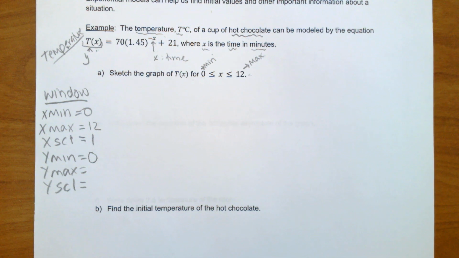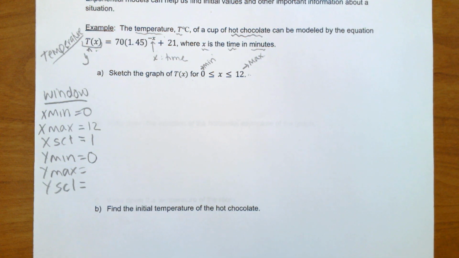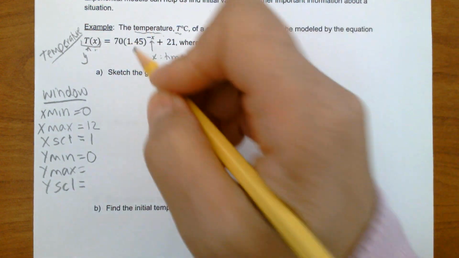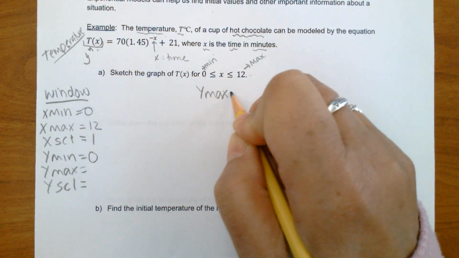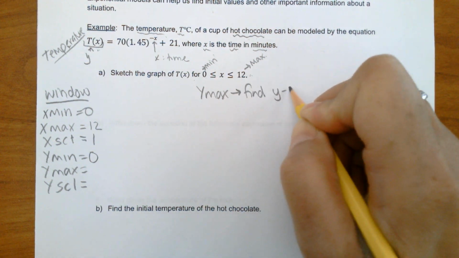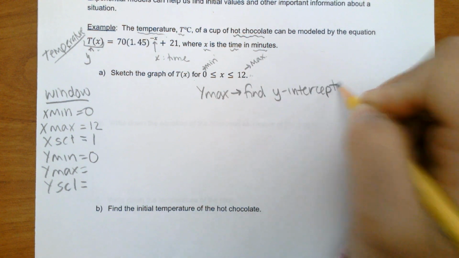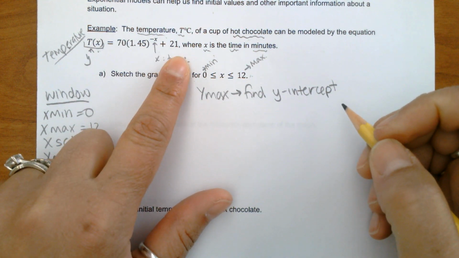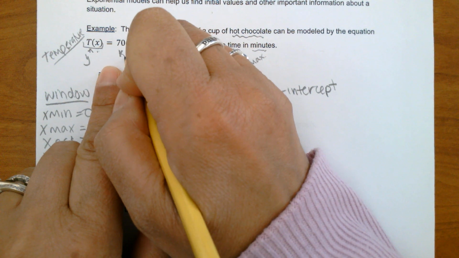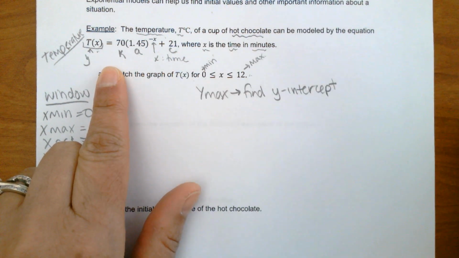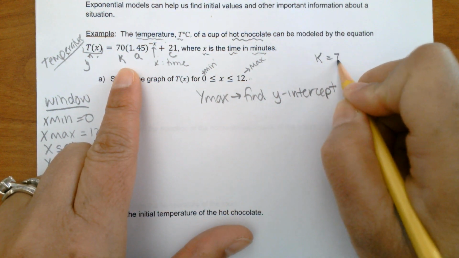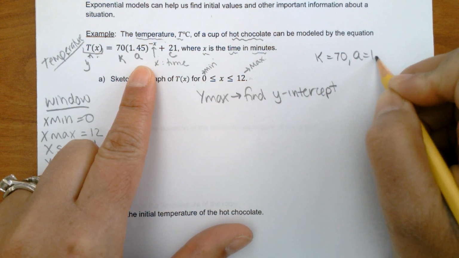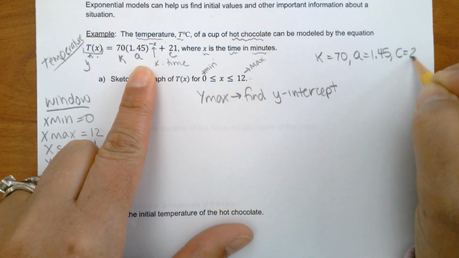And I'm going to show you a trick here. For our maximum, I would like you to first find the y-intercept, and then we're just going to go a little bit more. So finding our y-intercept for our y max. What we're going to do is pull out the numbers that we need. We are going to pull out our K, our A, and our C, because we're going to eventually need those anyways down here. So our K is going to be 70, our A is going to be 1.45, and our C is going to be 21.